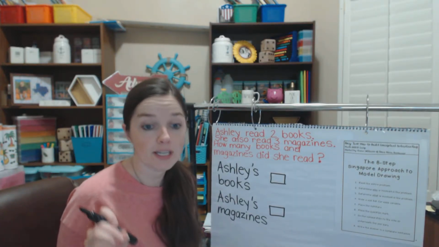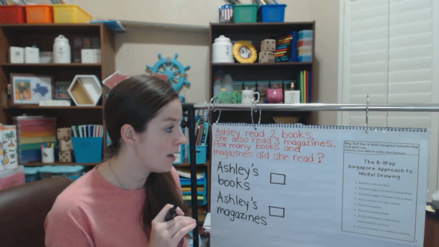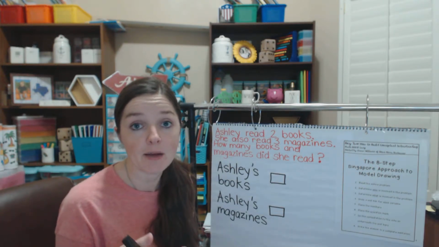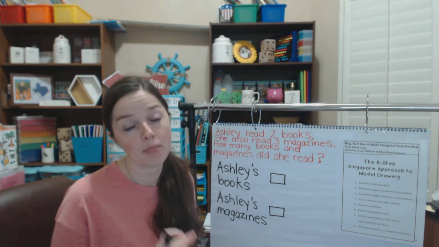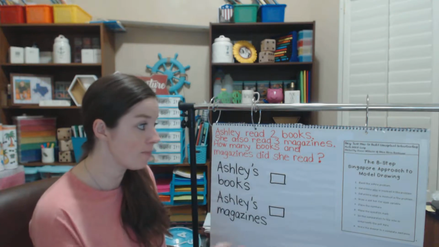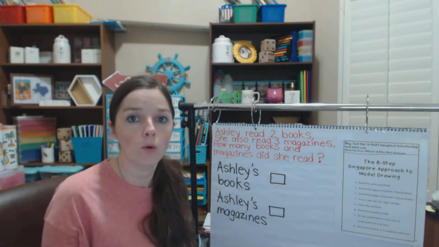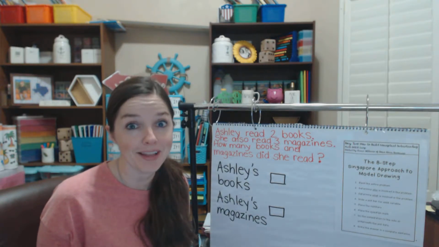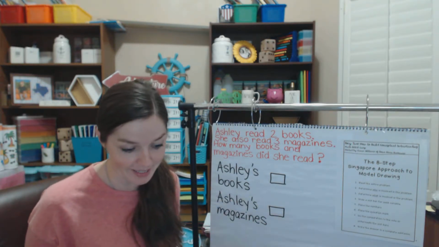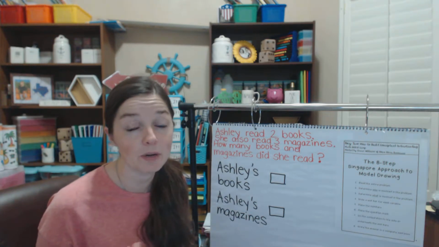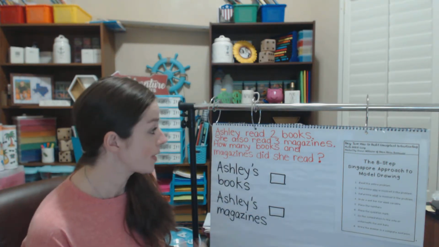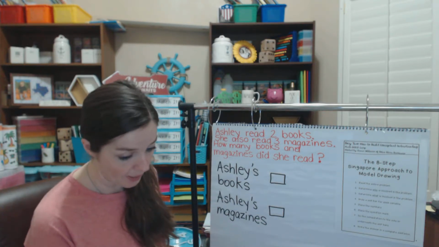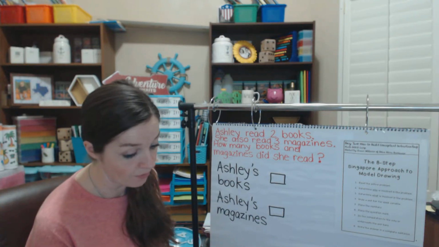These are the first 4 steps of the 8-step model, and these 4 steps help set up the problem. So this is the basic setup to the model drawing, and now we're going to actually jump into the drawing process. Step 5 is we're going to read each sentence one by one. We're going to read the story, stopping to read each sentence one by one to see what we've learned.